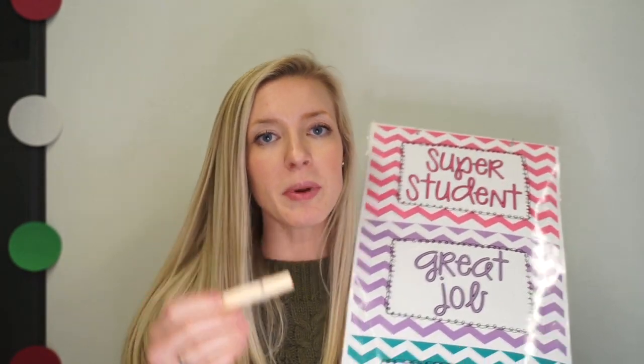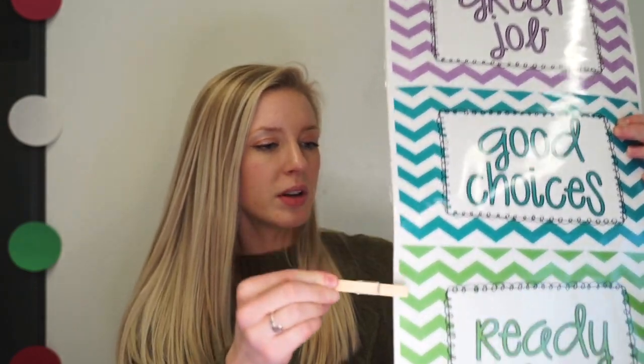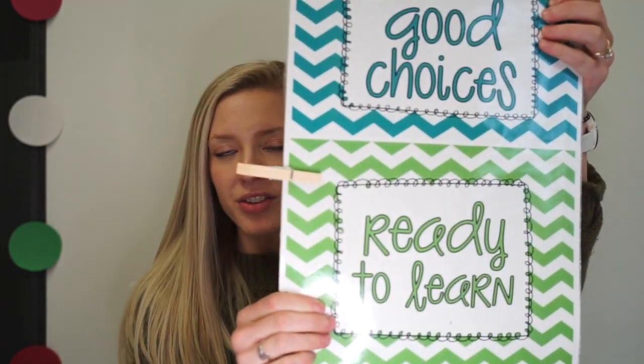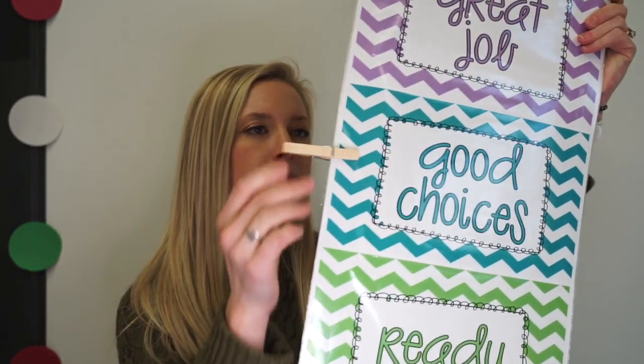Or at least that's what this one is. There are a lot of variations, but this is the one that I've used in the past, so I thought I would just show you. I usually write students' names on the side of a clothespin and then stick it to this one. Everybody starts on ready to learn. Now, throughout the day, as students' behavior varies, whether good or bad, they can move up or down the scale. So let's say I see someone help a friend out. They're making good choices. Moving on up.